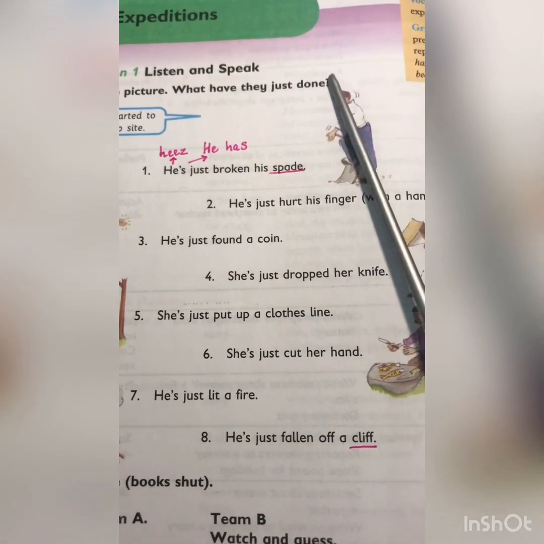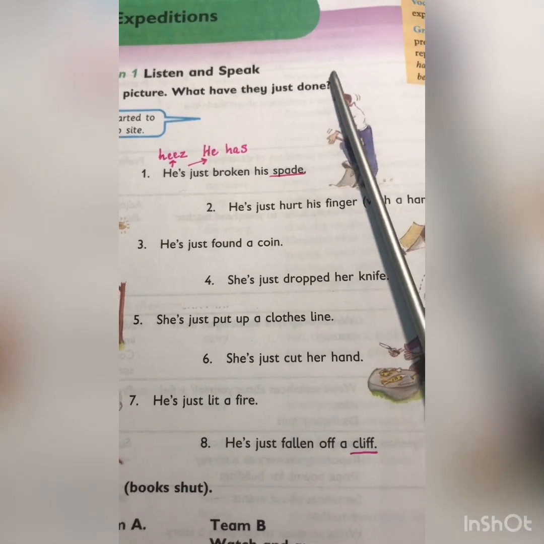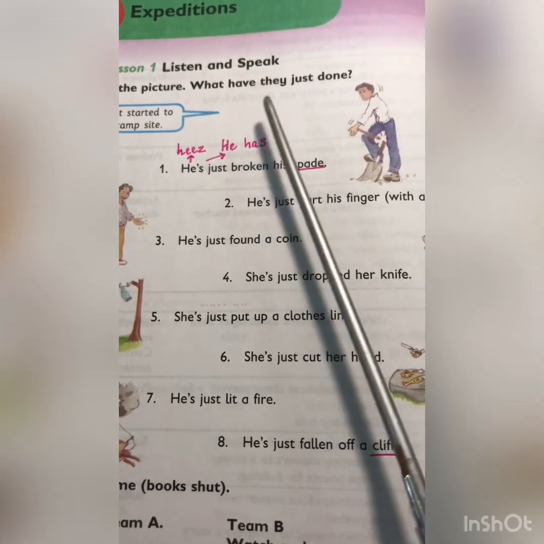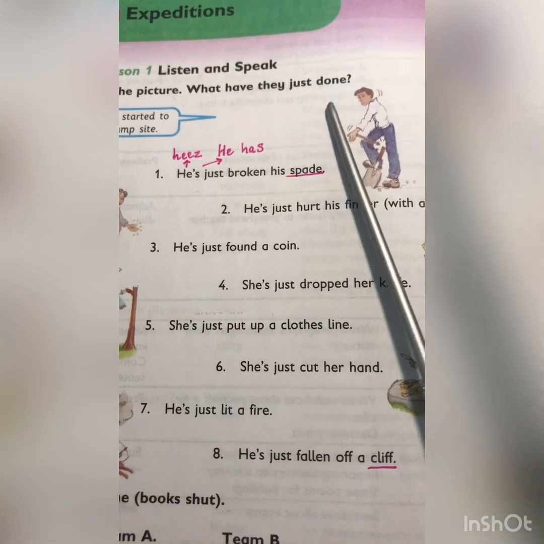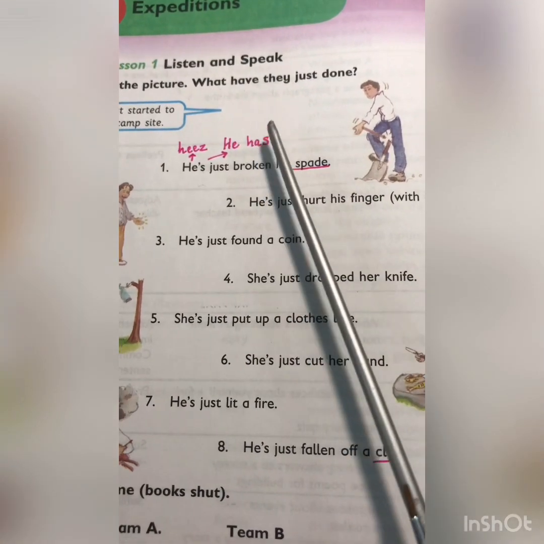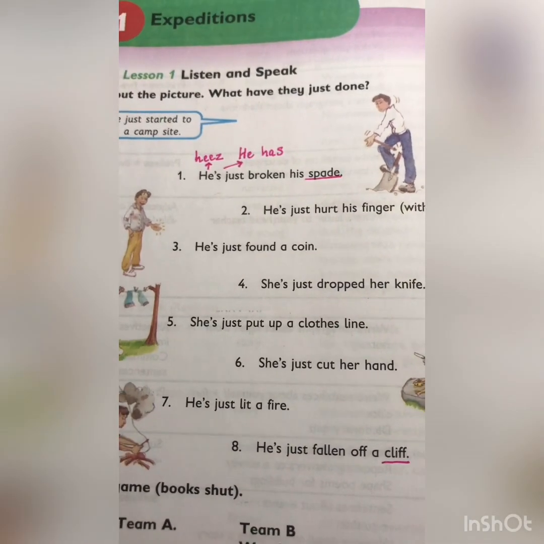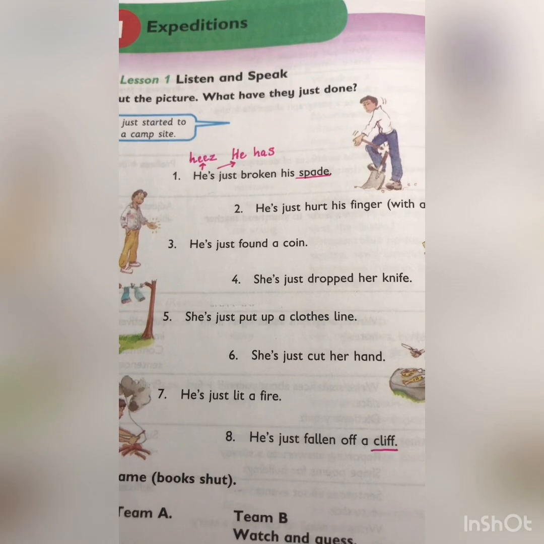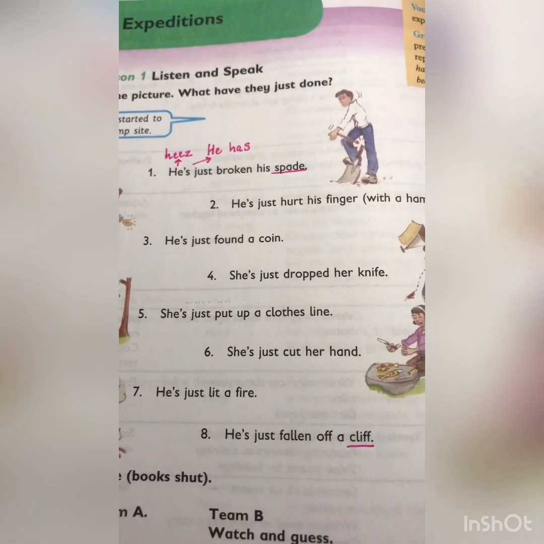Whenever we talk about what we have just done, we use a form of a verb which is present perfect tense. And for present perfect tense, we use has and have. Okay, is it clear, children? Whenever we talk about anything which we have just done, we always use has or have.